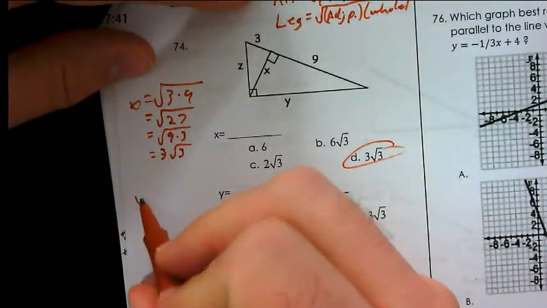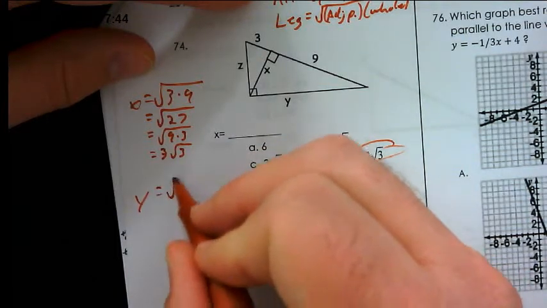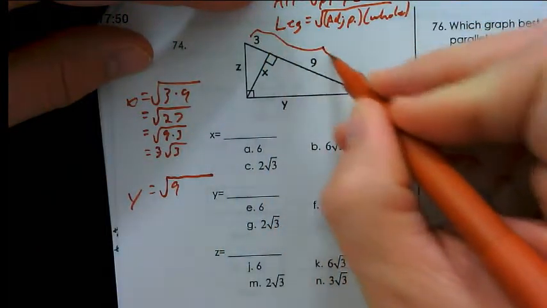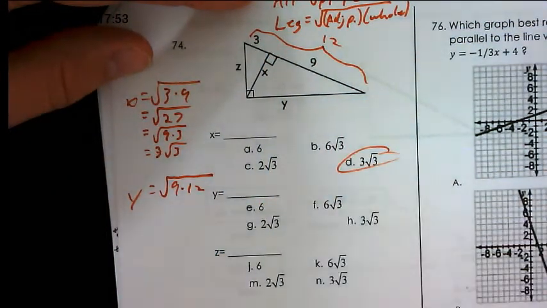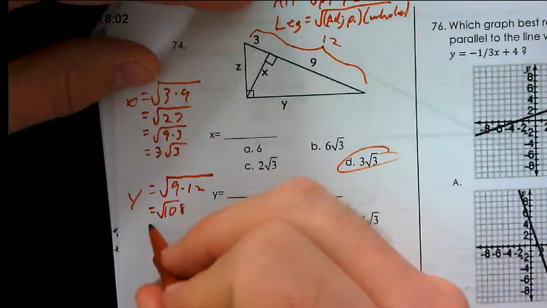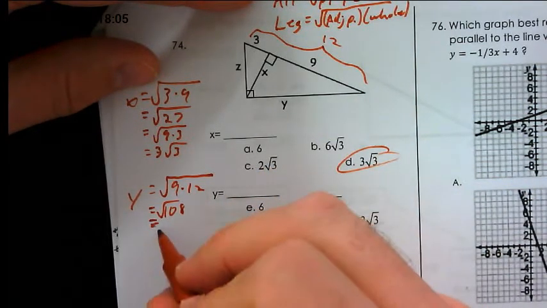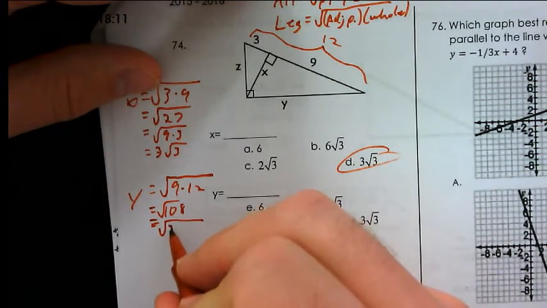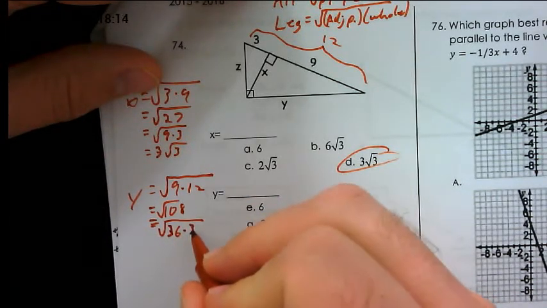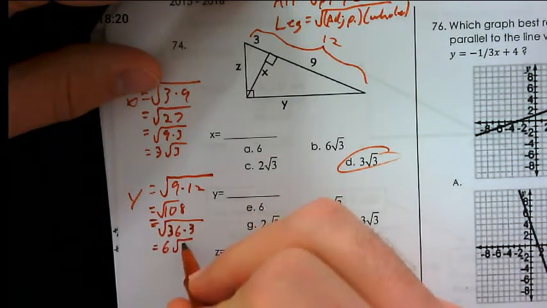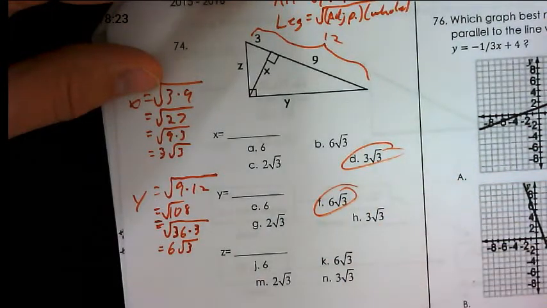For y, y is one of our legs. So we're using the other formula. 9 is the adjacent one to y. The whole, those two added together, is 12. So we have 9 times 12 is 108. Square root of 108, again, it's not a perfect square, so we'd have to reduce. The biggest perfect square that goes into 108 is 36. So 36 times 3 is 108. Square root of 36 is 6. Again, 3 stays under, so that one's F.